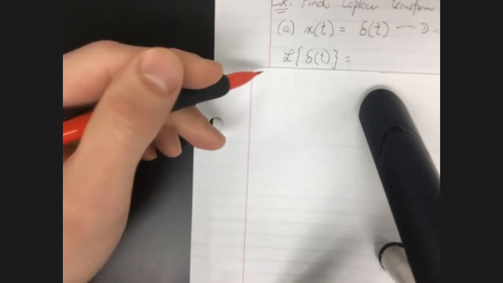All right, so folks, let's check back in. So you've got the calligraphic L, you've got your braces, curly, squiggly, or flower brackets around your delta. I can build a nice thesaurus for all these things. And then we would set up our little integral right there, integral from 0 minus to positive infinity, x of t is just going to be equal to delta t right here, and then e to the minus st dt.